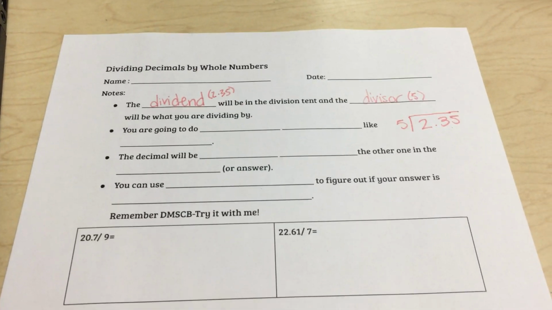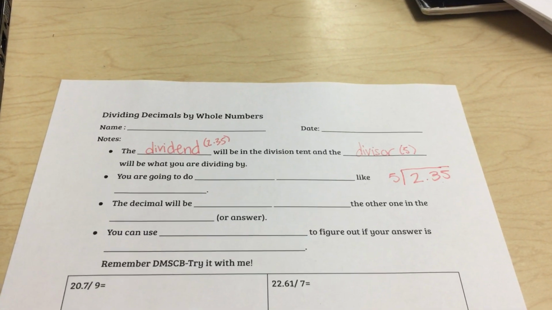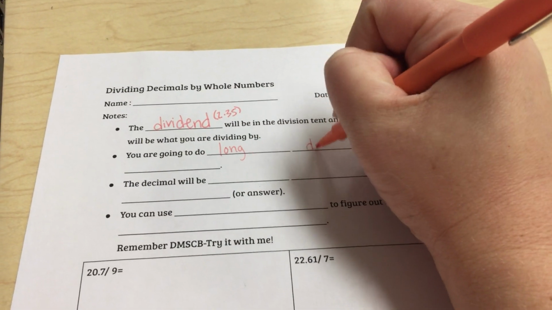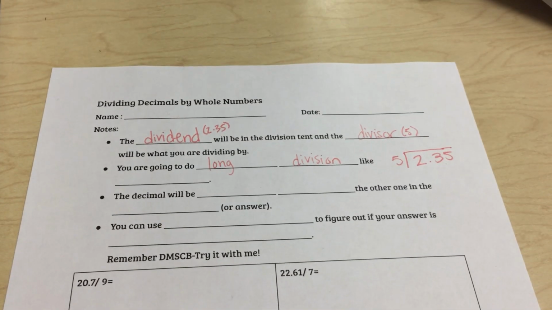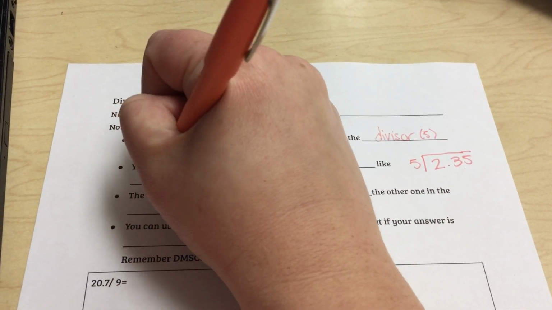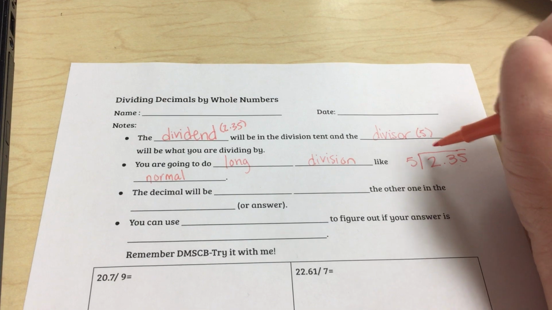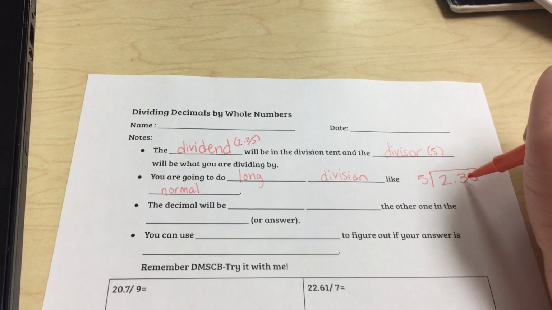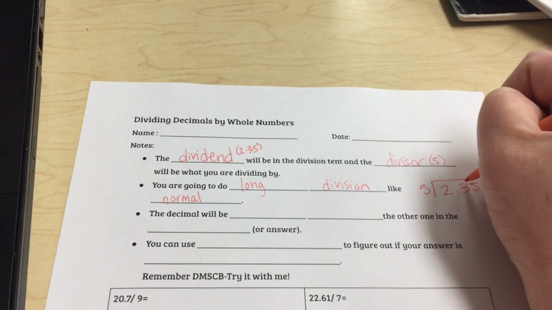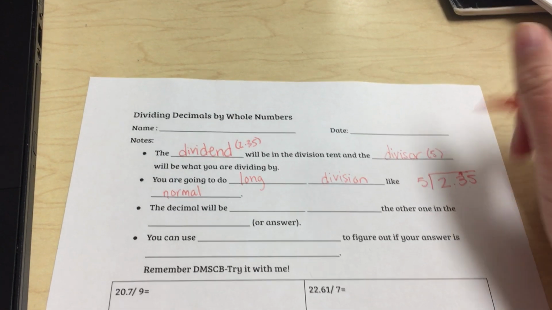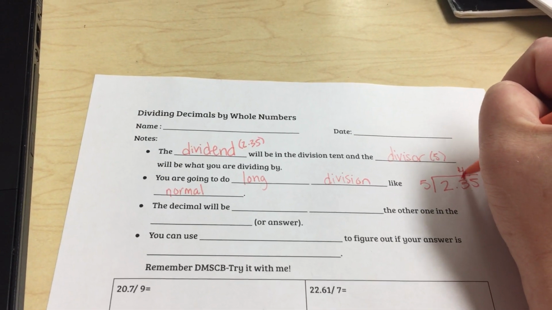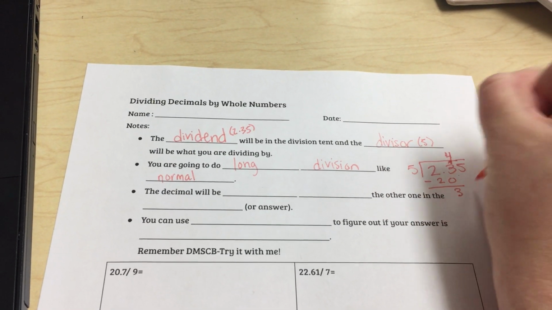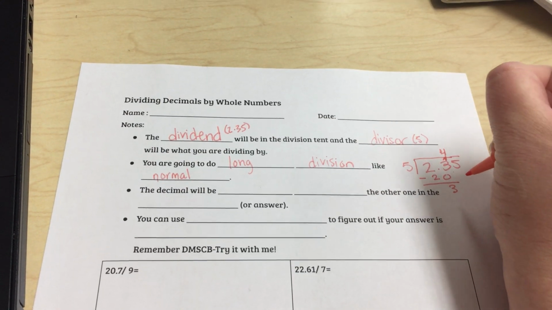Okay, so you have your divisor and your dividend. You're going to do long division like normal. So I'm just going to ignore this decimal for right now. 5 can't go into 2. Can 5 go into 23? It sure can. Since I'm starting above this 3, my first number is going to go right above it. So 5 can go into 23 4 times. 4 times 5 is 20. When I subtract, I get 3. I check, 3 is less than 5, so I know I'm good to go.